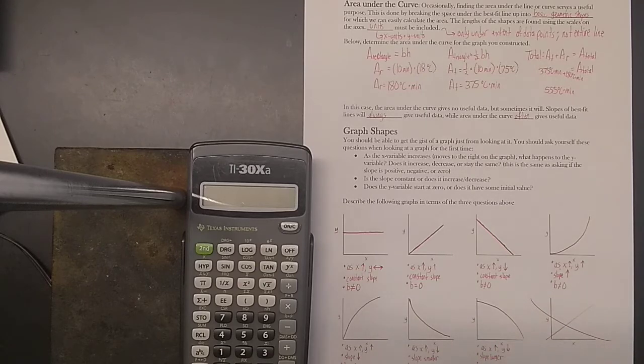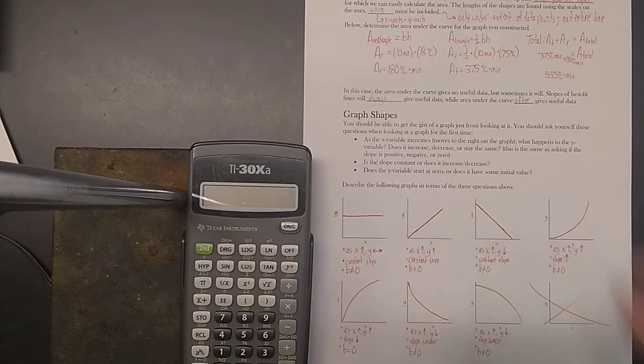We're going to look at tons of graphs this year, and you're going to see shapes that are very similar to these. Okay? I just wanted to give you an overview of graph shapes and get you thinking about what you should do when you see a graph. You don't panic, you immediately go to these questions, and that'll help you to start analyzing what the graph says.